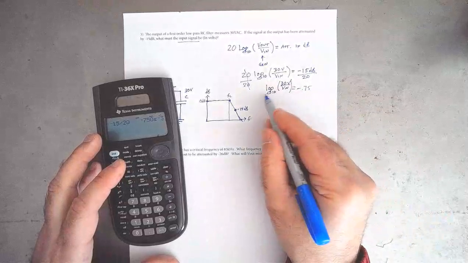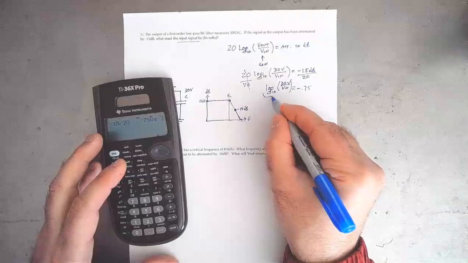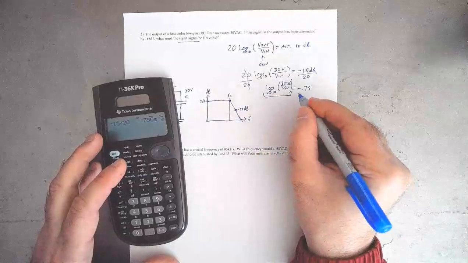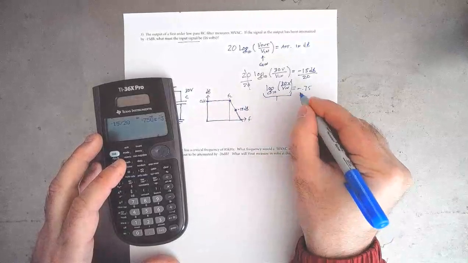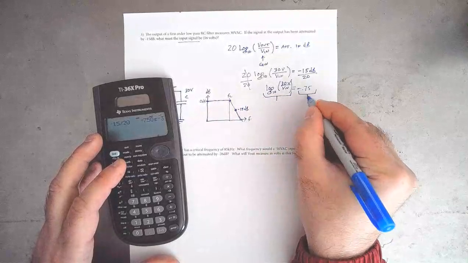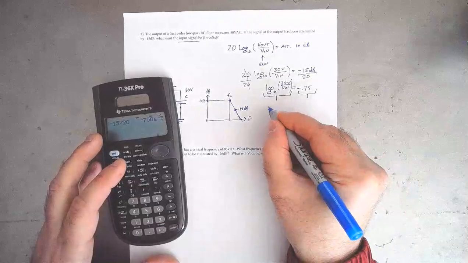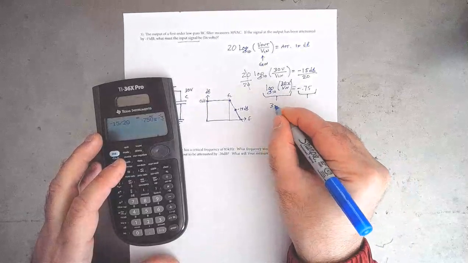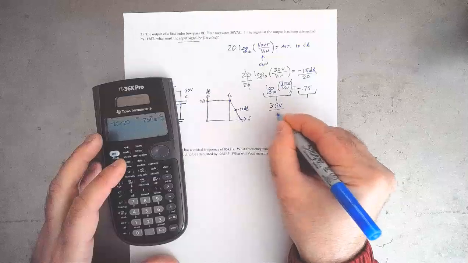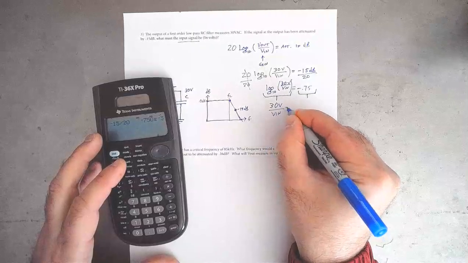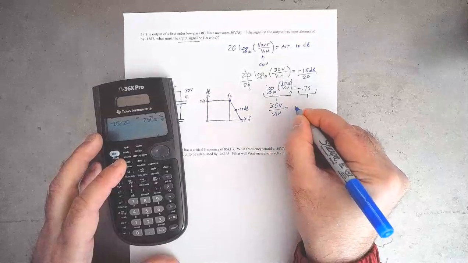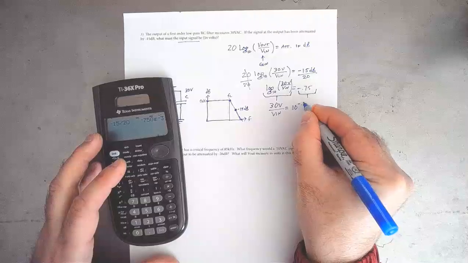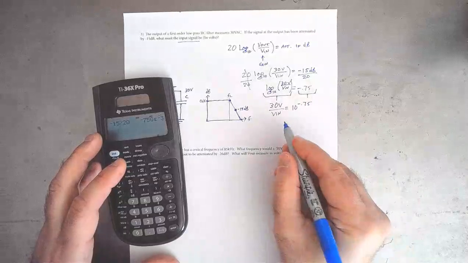Well, how do you make a log base 10 go away? You say 10 to the power of all of this, and then you say 10 to the power of all of this. So what happens is the log base 10 goes away, and we're left with 30 volts over Vin. And then over here, we've got 10 to the power of minus 0.75.